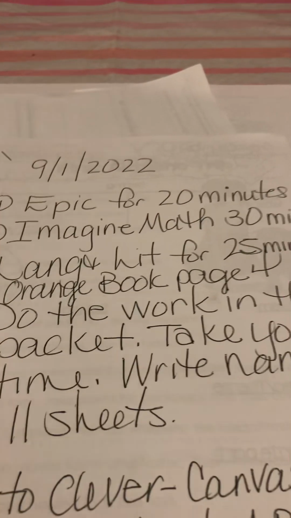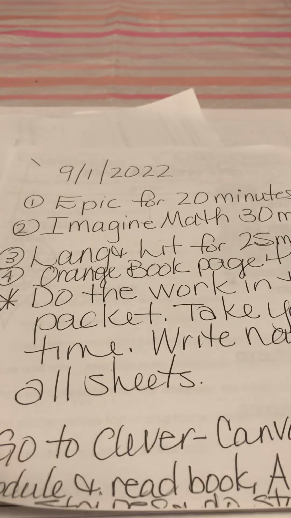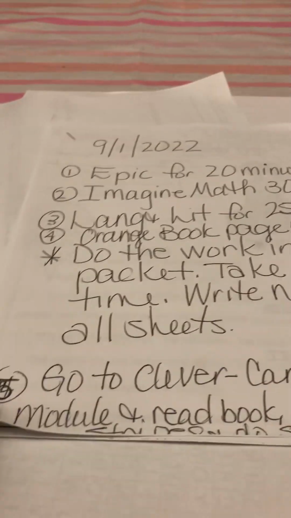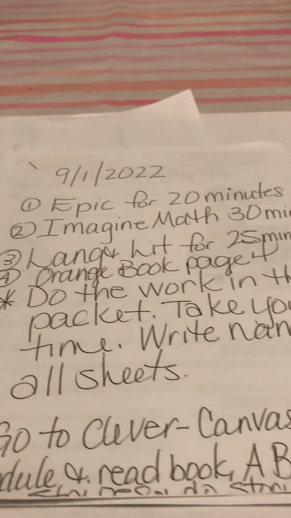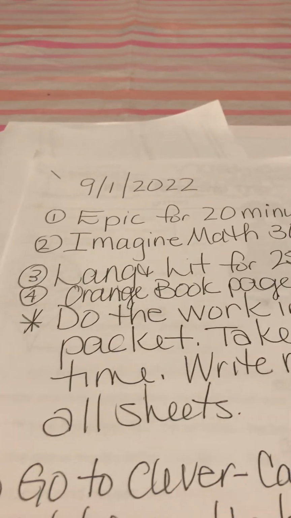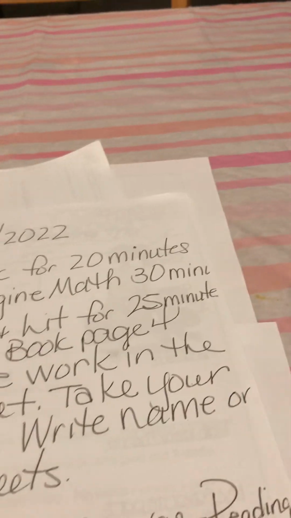These are my plans that I have left over from September the 1st, 2022. It was during this time that I lost a member of my family, so I had to come up with something quick and easy to do in an emergency, and this is what I did. Didn't have time to type it, so I wrote it out. It tells you, number one, they're going to read on Epic for 20 minutes, Imagine Math for 30, Language and Lit for 25. Those are computer-based programs.